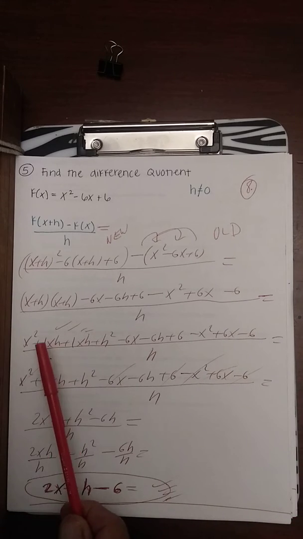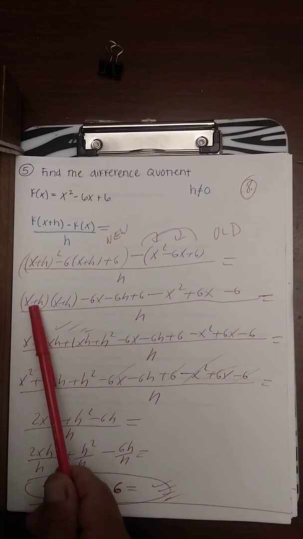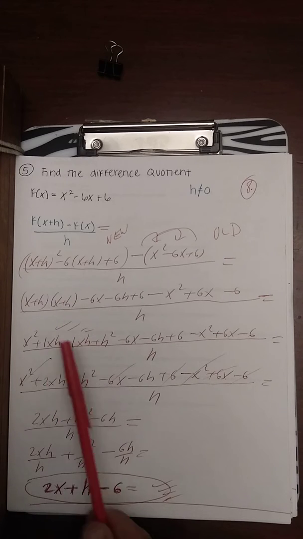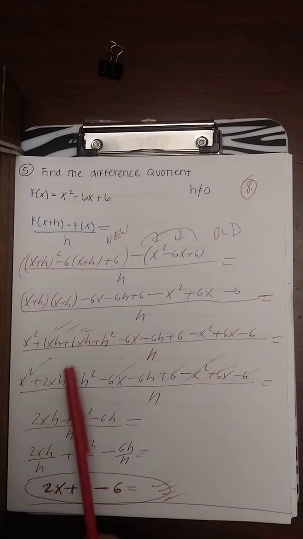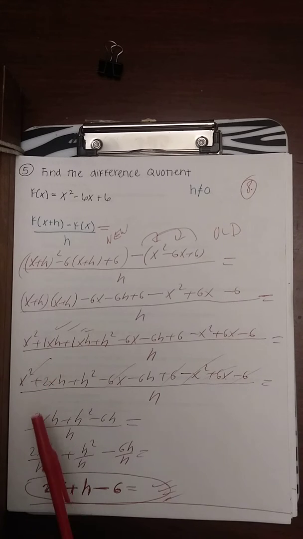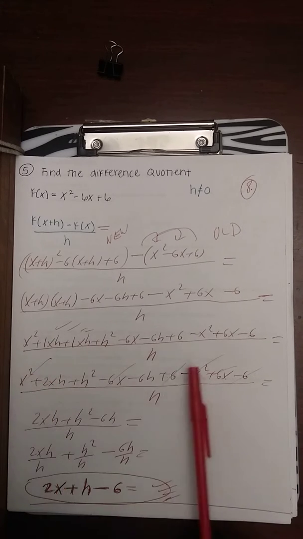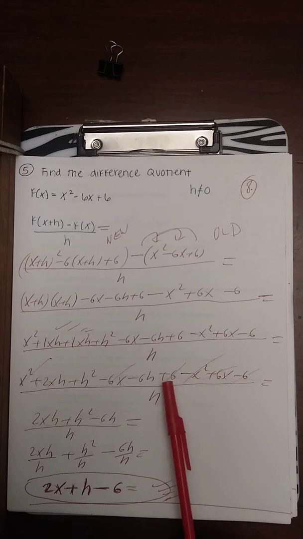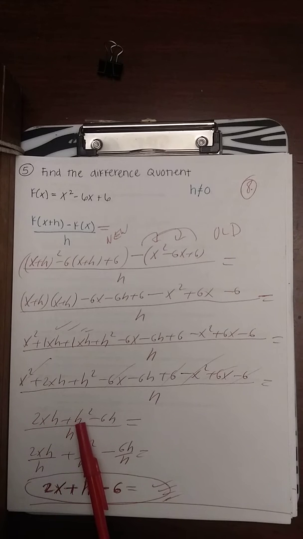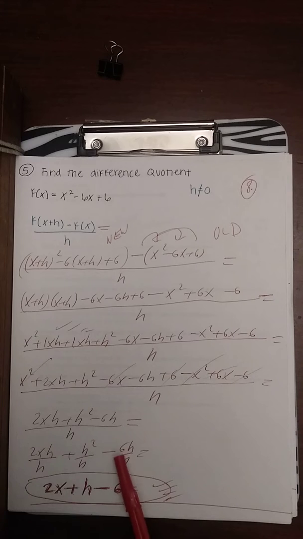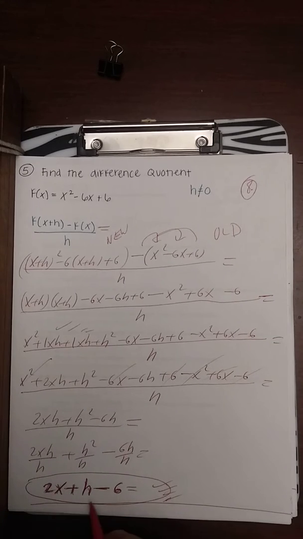So we have x times x squared, x times h, 1xh, 1xh, h squared, everything else the same. But now 1xh, 1xh is 2xh right here. So we have x squared is gone, negative 6 and 6 is gone, and 6x and minus 6x is gone. 2xh plus h squared minus 6h, all over h. Reduce it, and you're going to have 2x plus h minus 6.